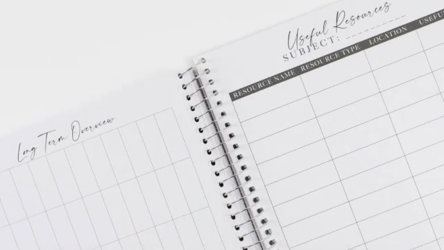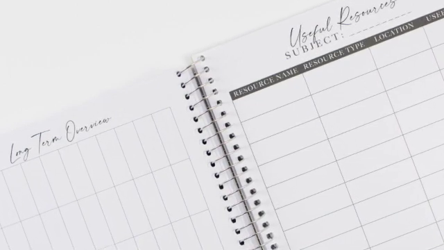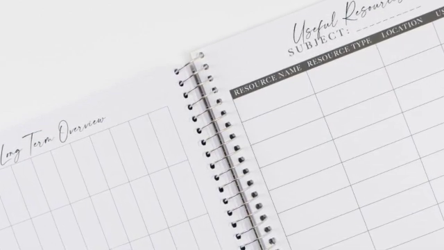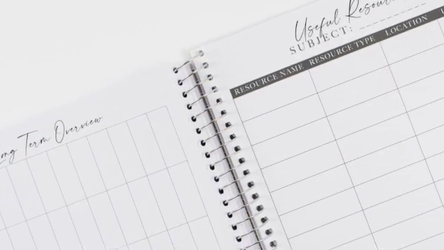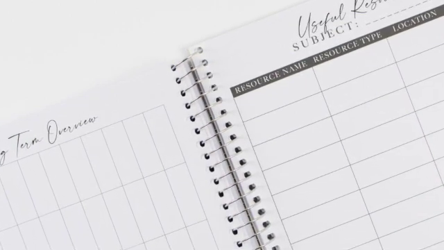This then moves into the long-term overview where you can record what's happening with your subject across a variety of classes and year groups. This is then followed by a useful resources page, so you can record what the resource is for your subject, what type of resource it is, where it's located, and what it might be useful for.